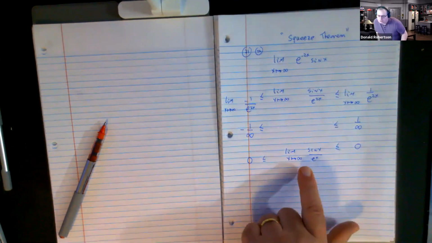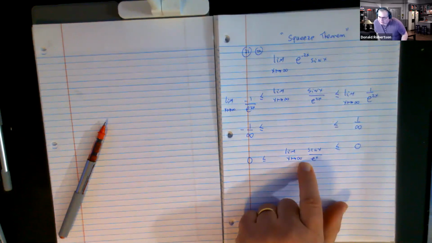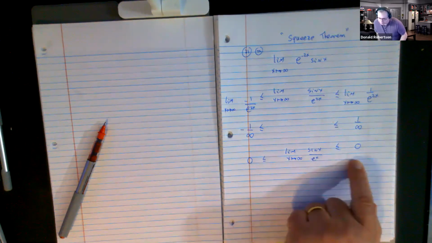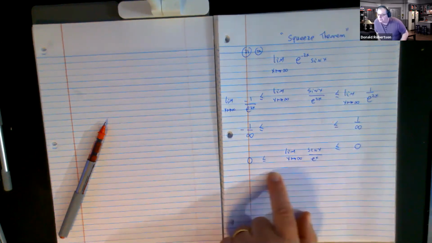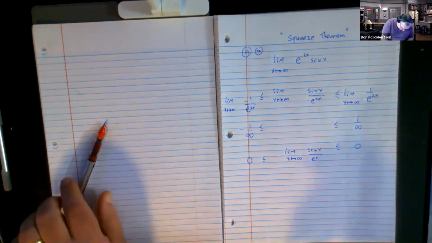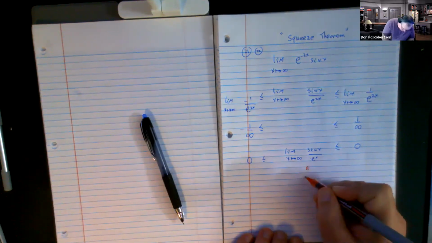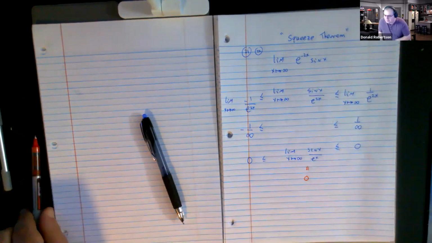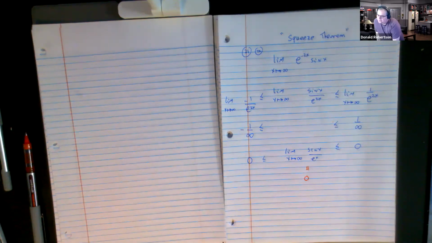Well, the guy I'm trying to find the answer to is somewhere between 0 and 0. Would you agree there's not an awful lot of room there? And so the answer is that that limit is 0. Kind of sneaky, kind of cool. Squeeze theorem.